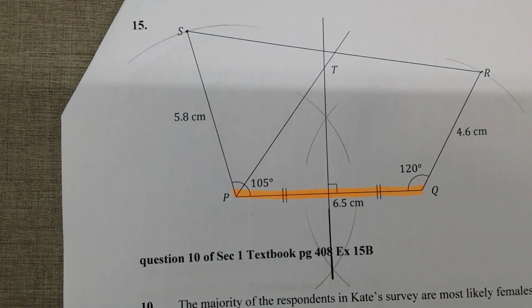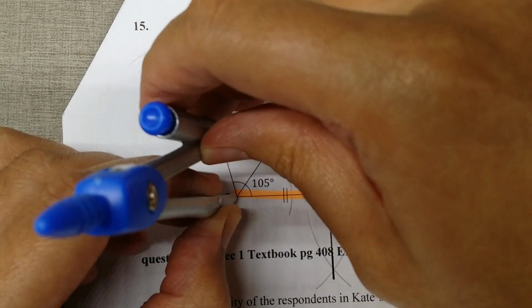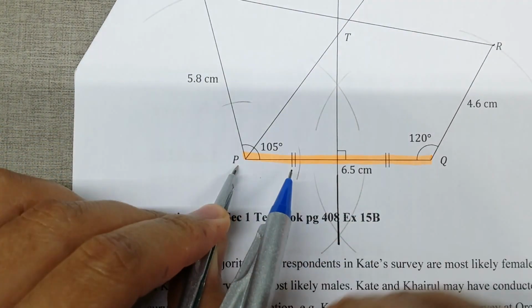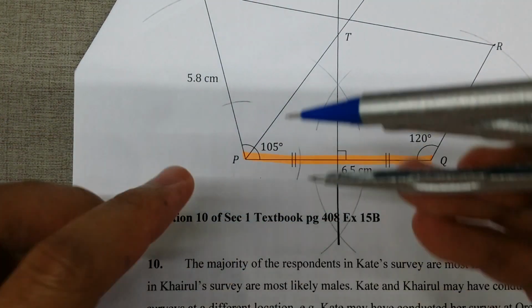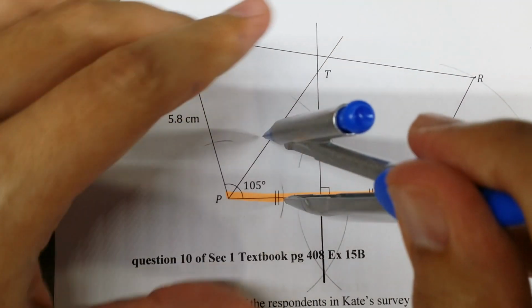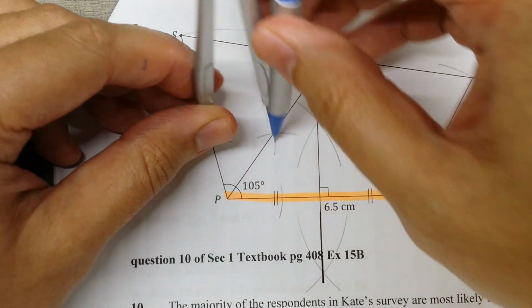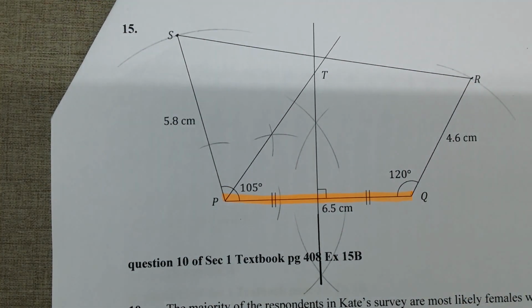Then angle bisector you should have. And have these two. Then from these two, you move on. You can change the angle now, but now cannot change already. Okay, so pause the video, check that you have all these arcs.